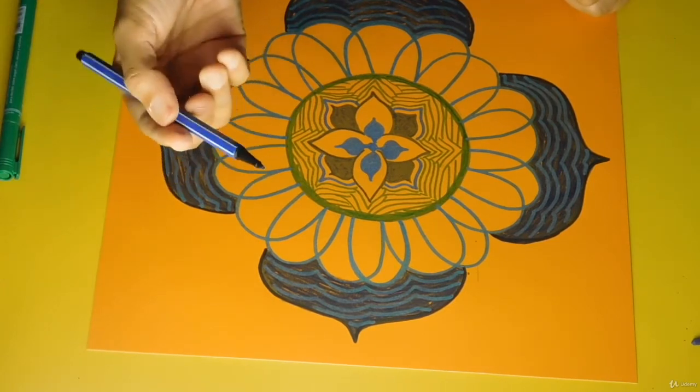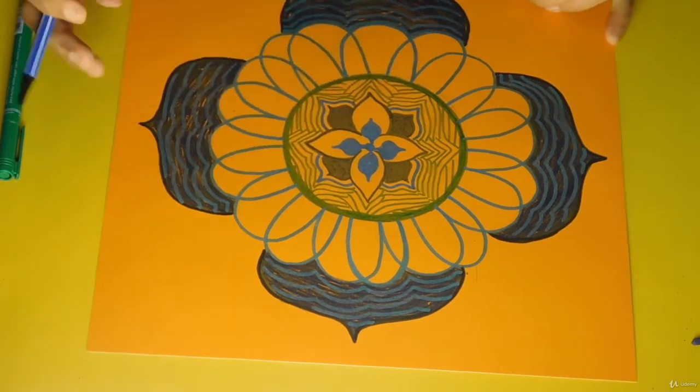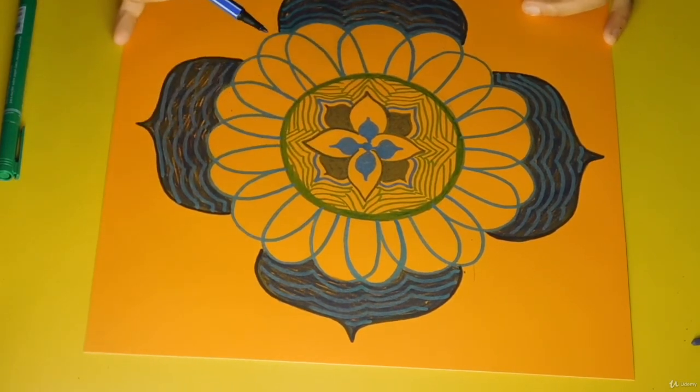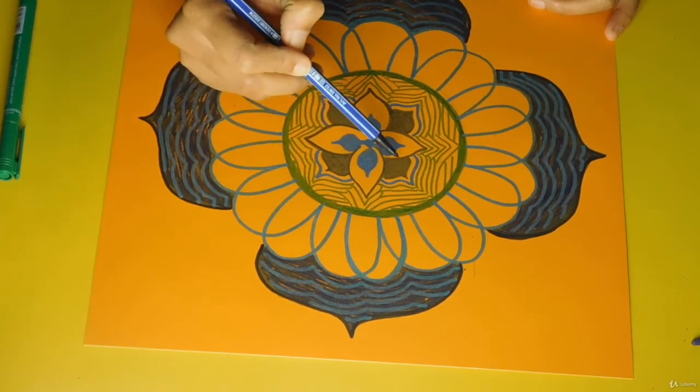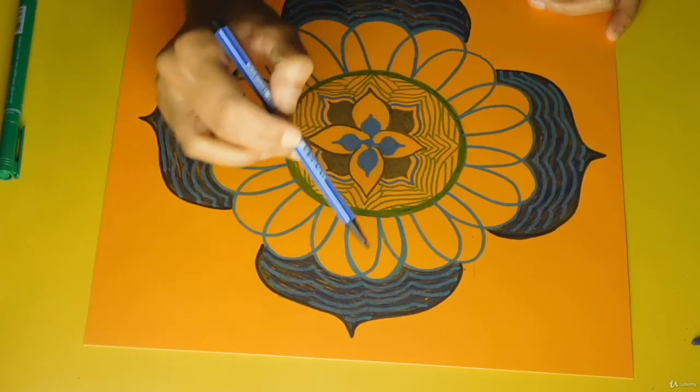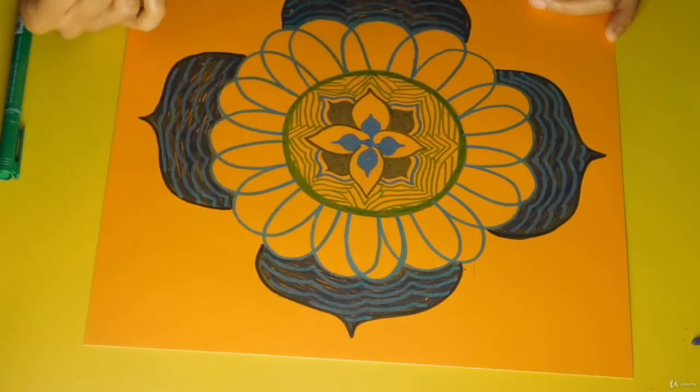Take the blue pen that you had at the beginning, that you had here and that you had here. I'm just saying blue, but if you're using other colors, just make sure that whatever you used in the center is also used outside, because it always looks good if colors are repeated somewhere.